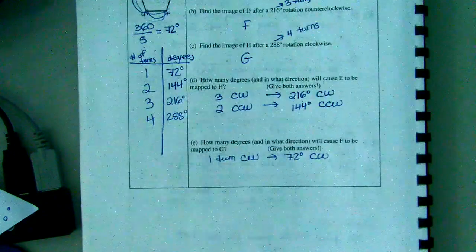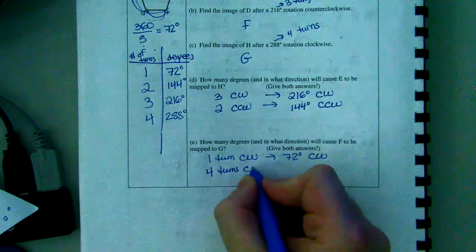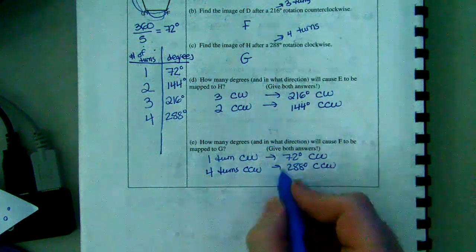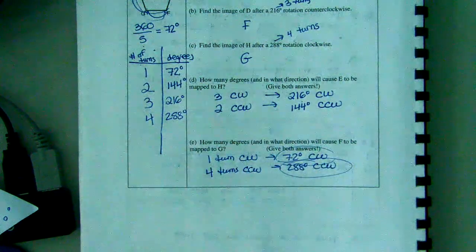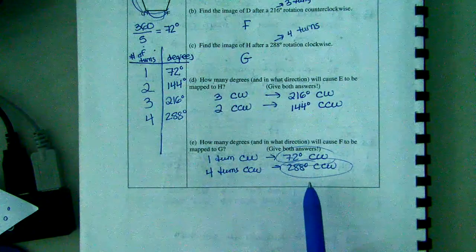And 4 times 72, 288 degrees counterclockwise. And when you write these, I do want the final answers with the degrees and the direction like that. If you want to check it, add them up, see if you get 360. You should.